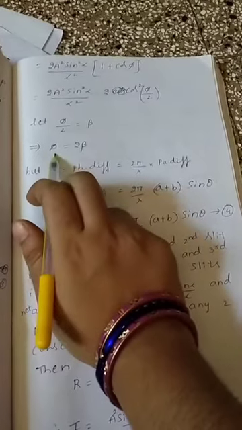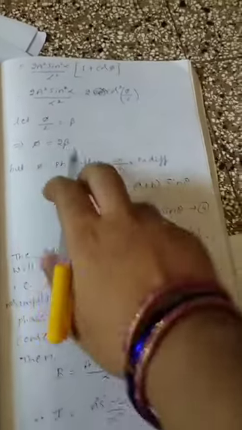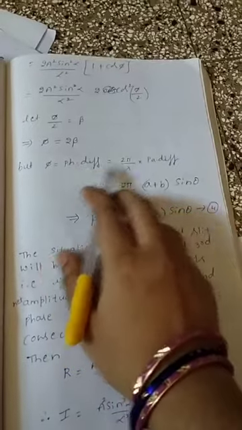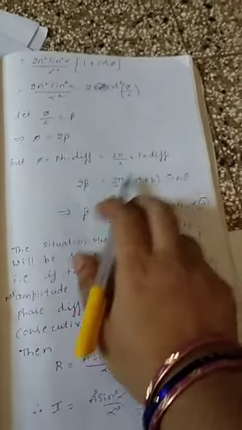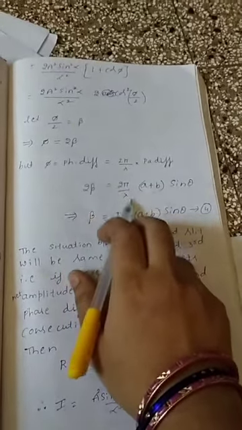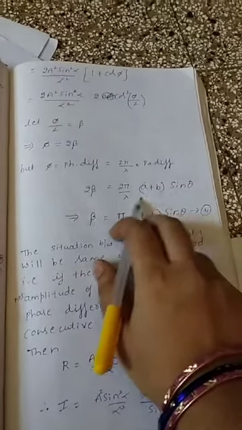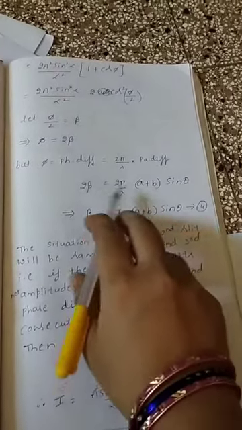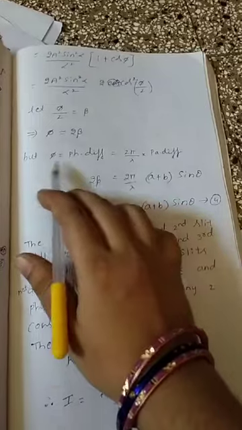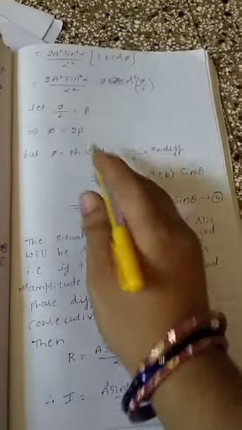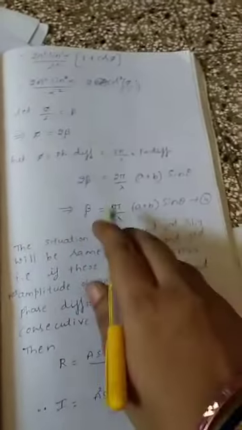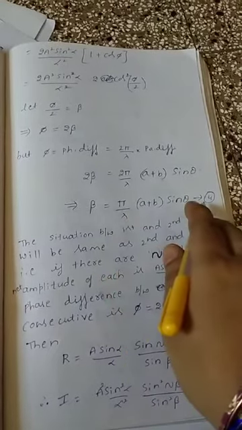If I know the phase difference phi, then I can find the path difference. Phase difference is equal to 2 pi by lambda into path difference. Just now we have derived the path difference as a plus b sin theta. This phase difference phi is nothing but 2 beta, just now we have proved. Therefore, beta is equal to pi by lambda into a plus b sin theta.